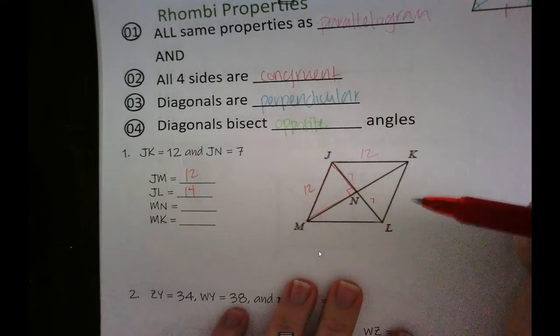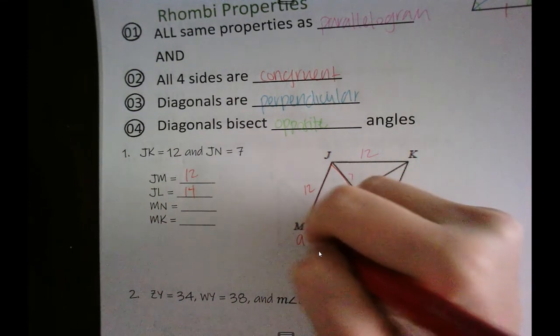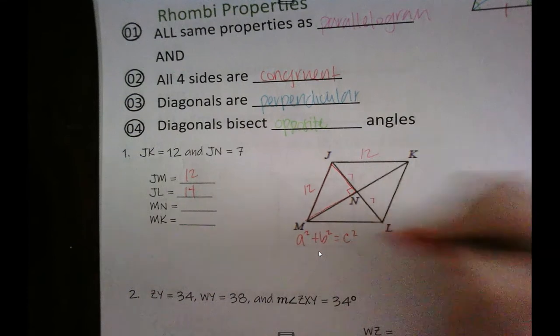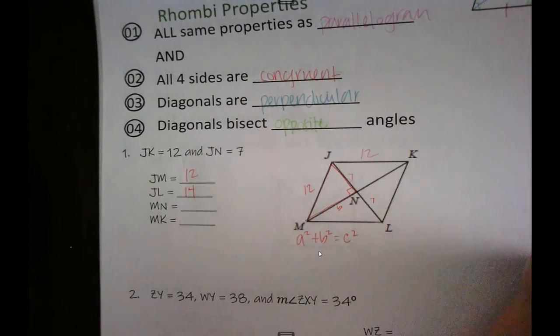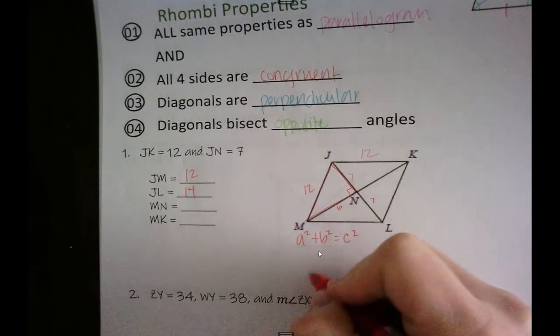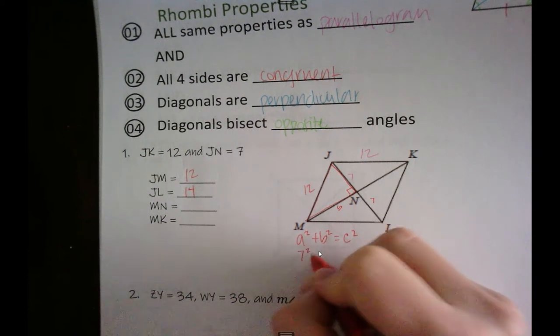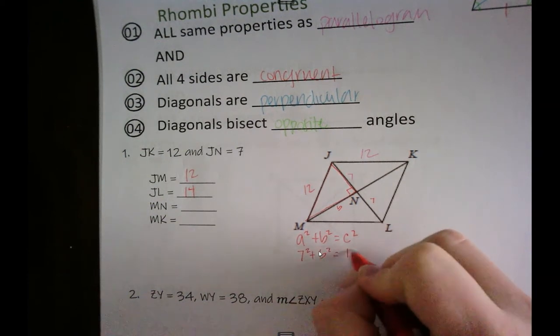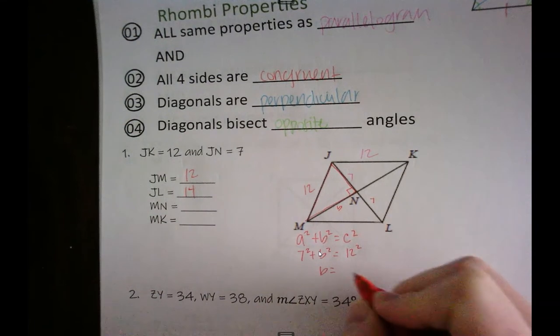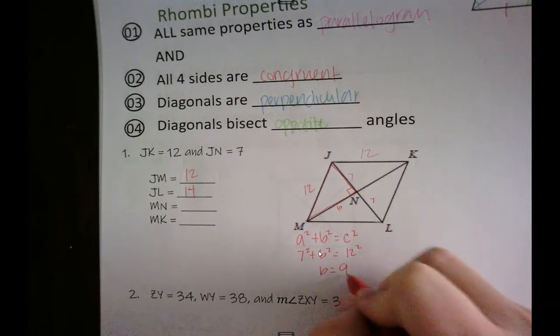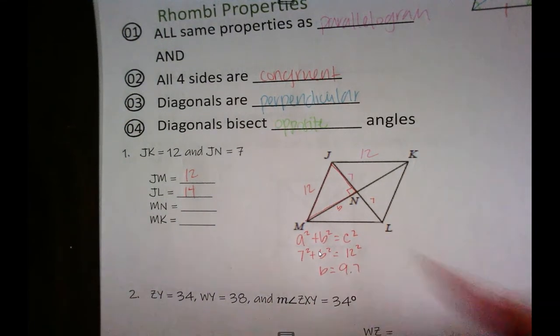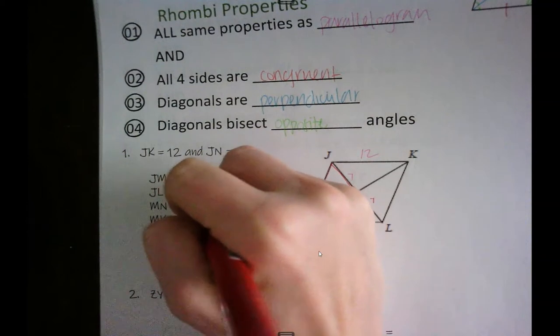Again, we have another right triangle, and we can use a squared plus b squared equals c squared. So this is b. So we've got 7 squared plus b squared equals 12 squared. And when I do the math, b ends up being 9.7. So MN is 9.7.